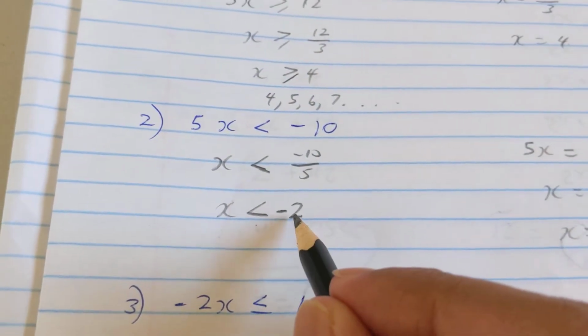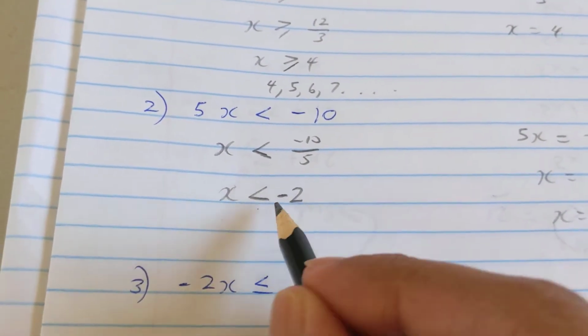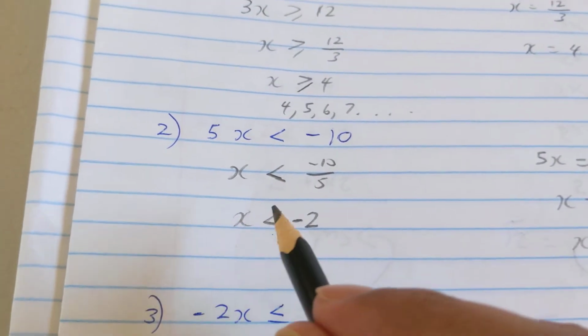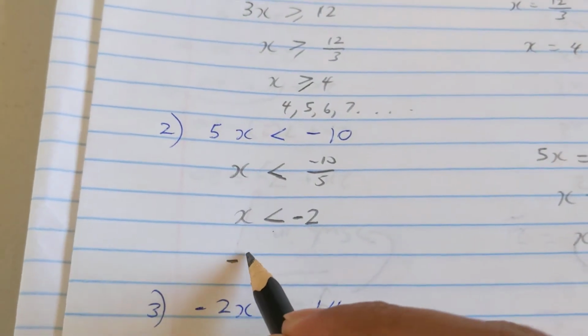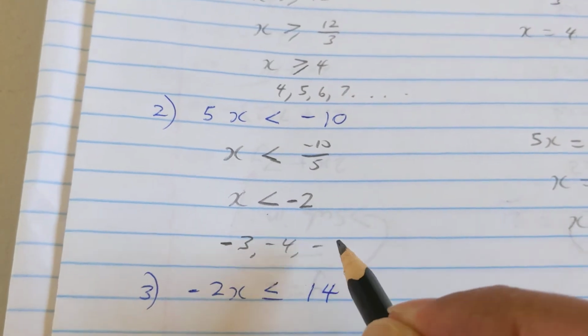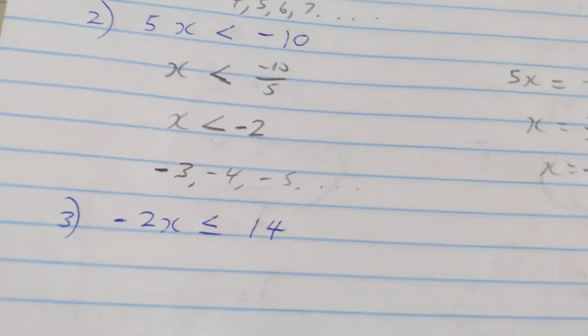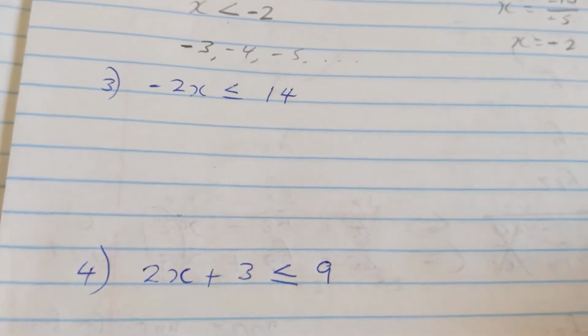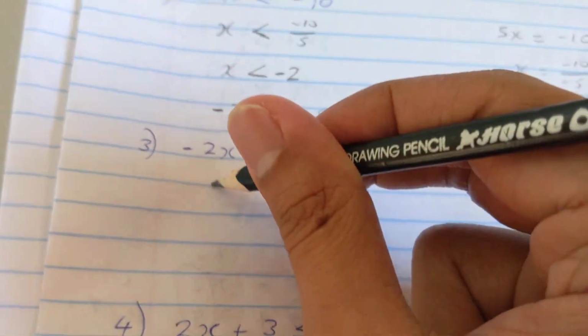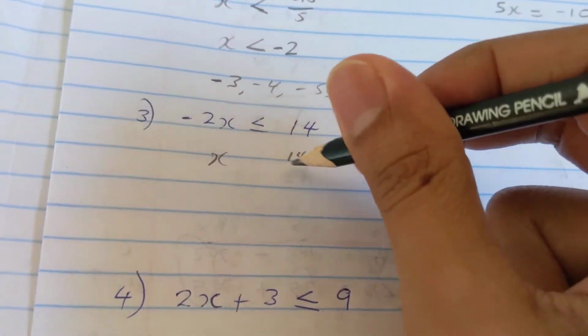Because it doesn't have the equal sign, though, it's not equal to minus 2, so we can't use minus 2. We're only using stuff less than minus 2, meaning we're getting smaller than minus 2: minus 3, minus 4, all the way off. This next one is where it gets a little trickier. So x will be 14 over minus 2.